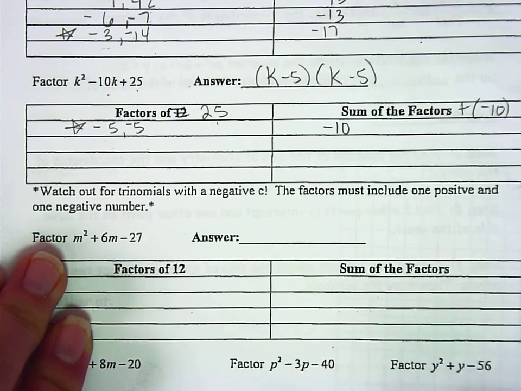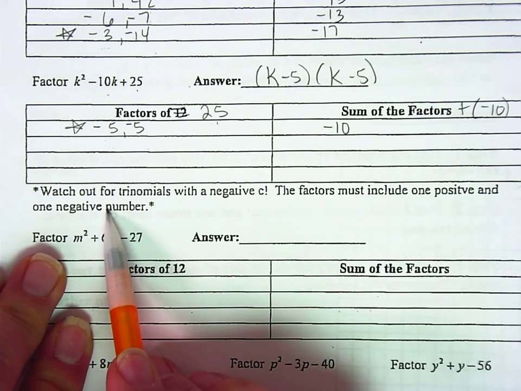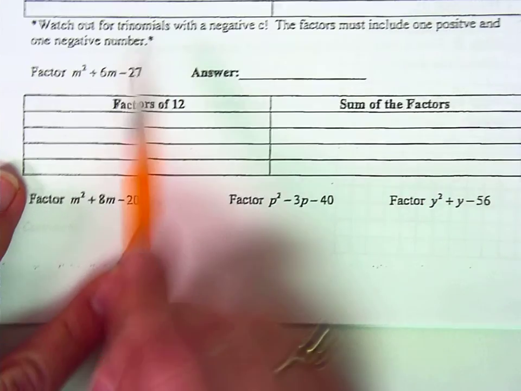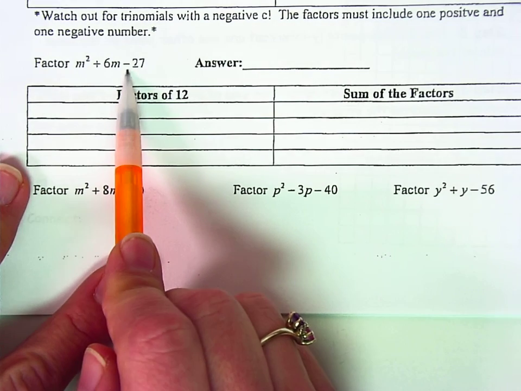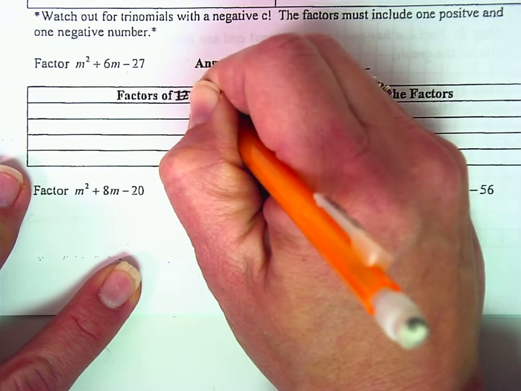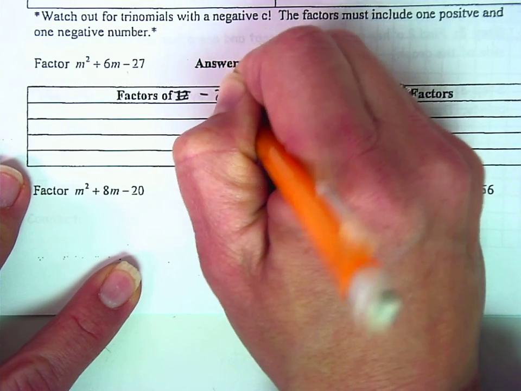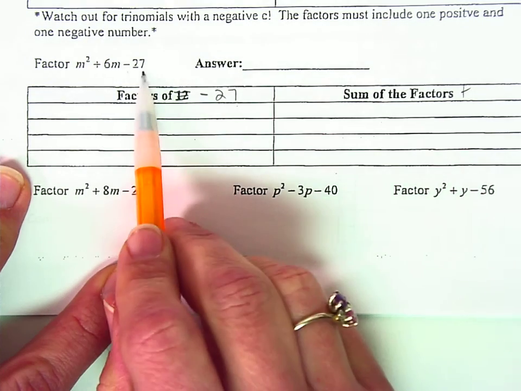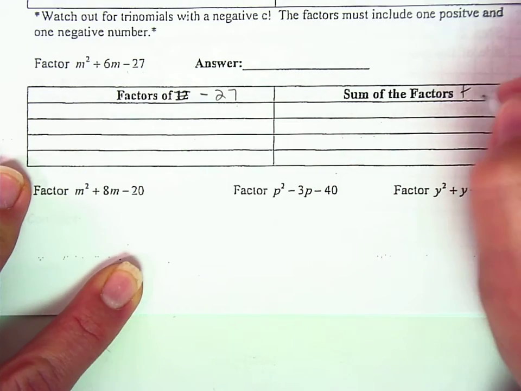Last different type. And look at these little stars. They do give you some good tips. But taking a look at this one, I have a negative c value, so it's going to change it up a little bit here. So I have this time the factors of negative 27 and the sum, so the factors of c that add up to b, which is 6.